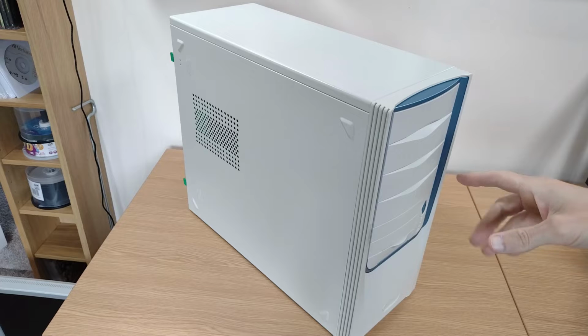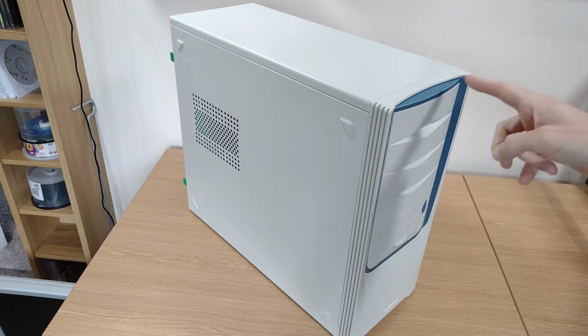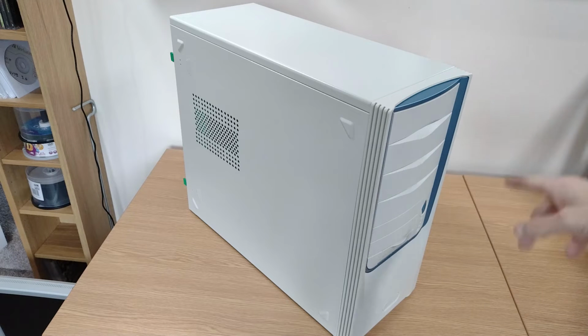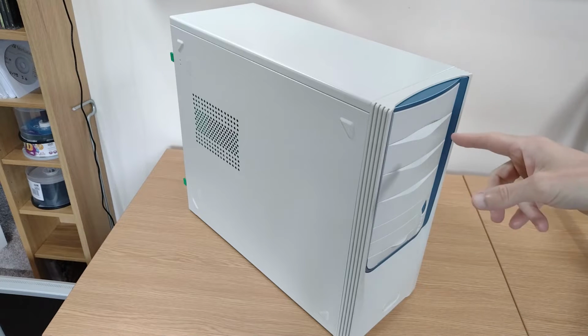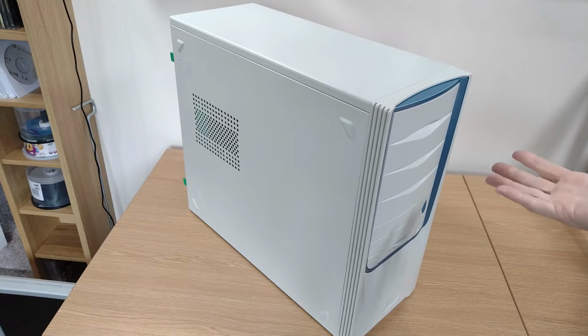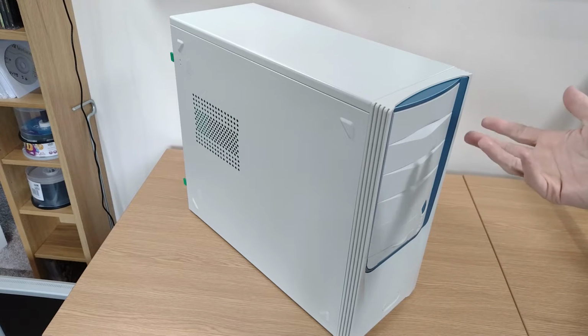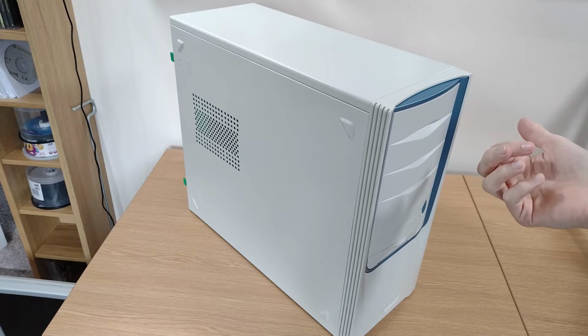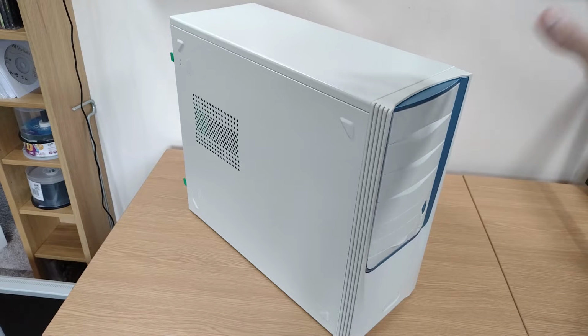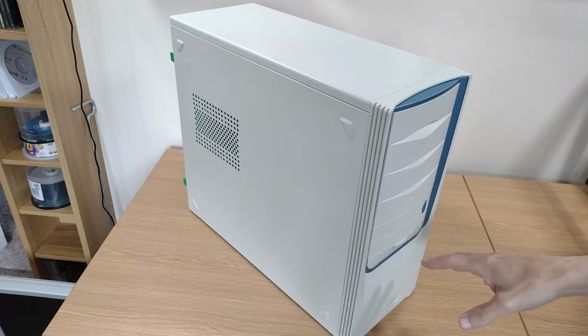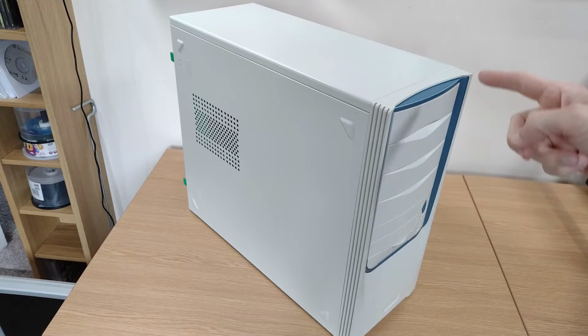First impressions, not a fan of this blue plasticky bit of trim round here. That to me screams later ATX cases, you know, the time when we were heading towards Windows XP and all the cases started having bits of translucent plastic on the front.